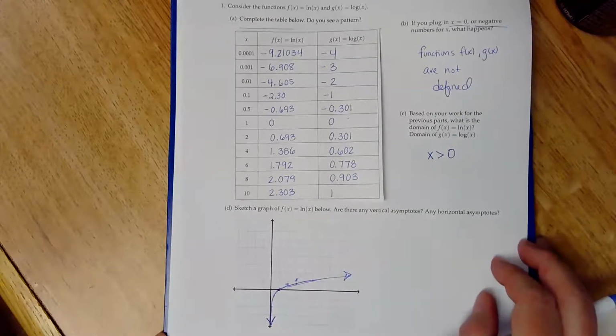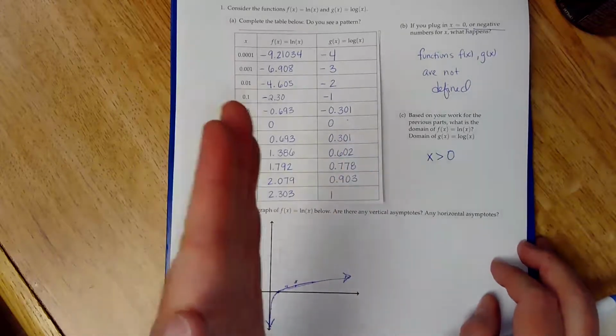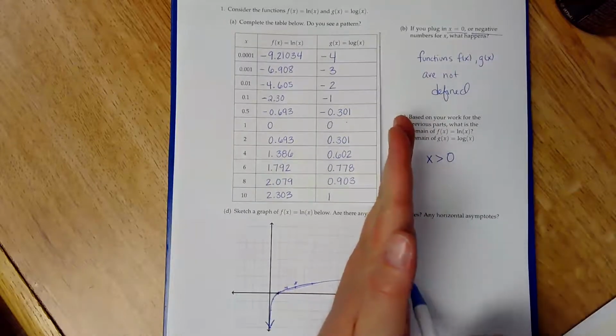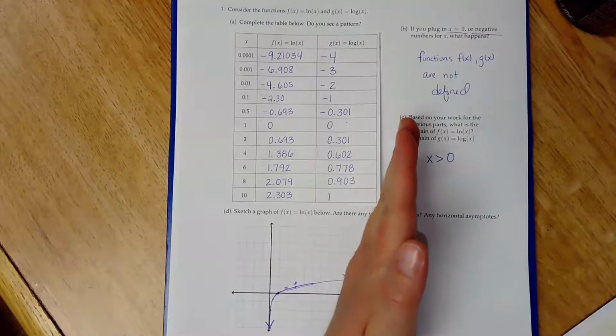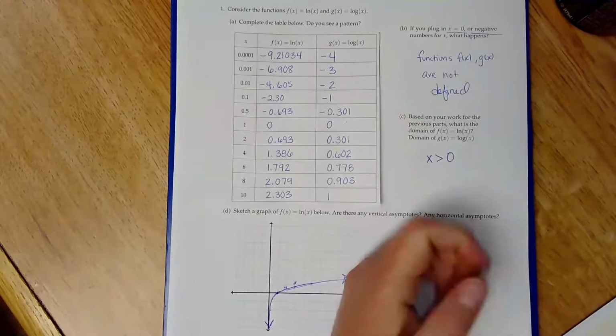So any vertical asymptotes, so vertical asymptotes would be this way. And basically what we're looking for is if we have a vertical asymptote there, then the function is going to come and sit right next to it as it goes to negative infinity or up to positive infinity. Okay, and that can do that from either side.